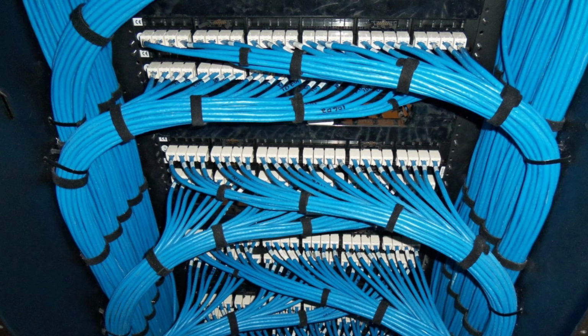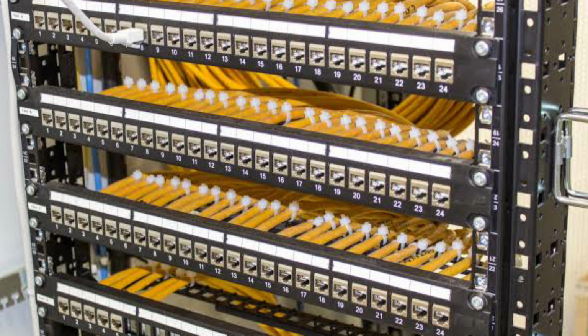Let's talk scalability because this is where structured cabling really proves its value. Networks never stay static. More users, more access points, more cameras, more servers, more cloud connectivity. If the cabling foundation is clean and standardized, growth is painless. You add, you patch, you document, you move on. If it's not, every expansion feels like surgery without anesthesia.